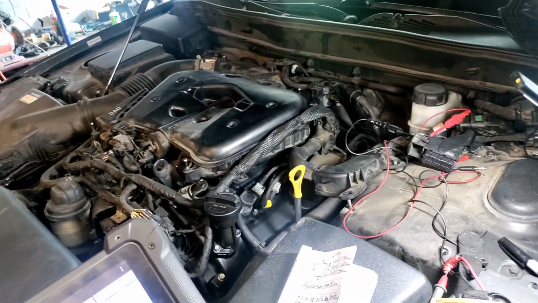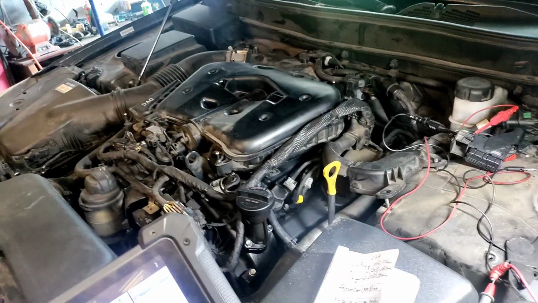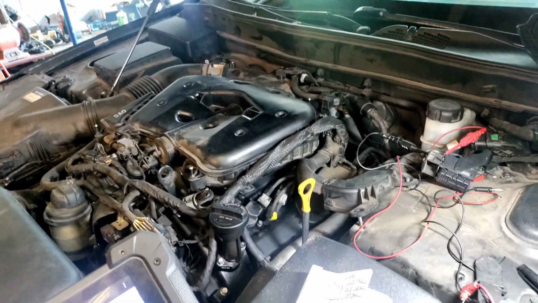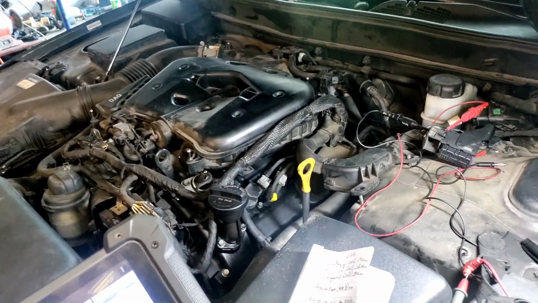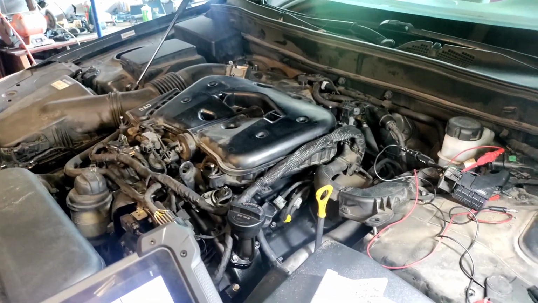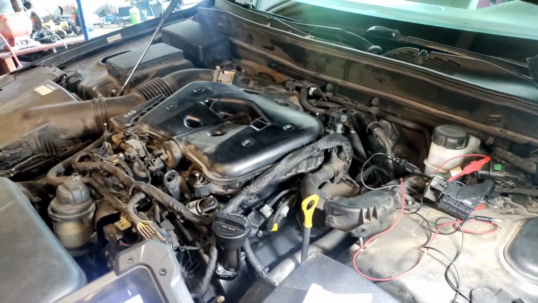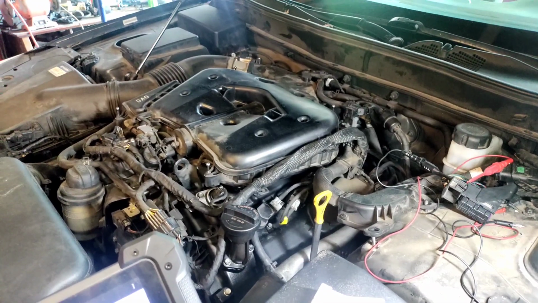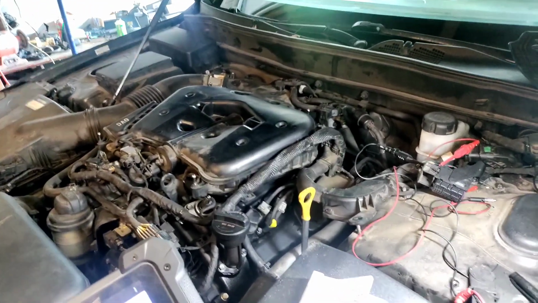This car got towed in, but it drove perfectly fine. She had some issues when she was driving it, and she called and said something's wrong with her car. Long story short, here it is. I took it on a test drive. It drove great. I just had that code, P0203. That was the code, and that was an injector open circuit.